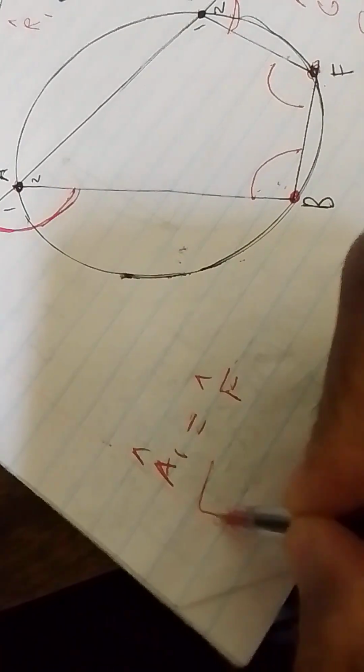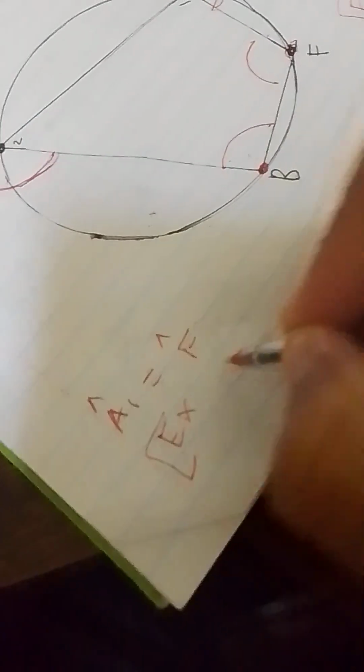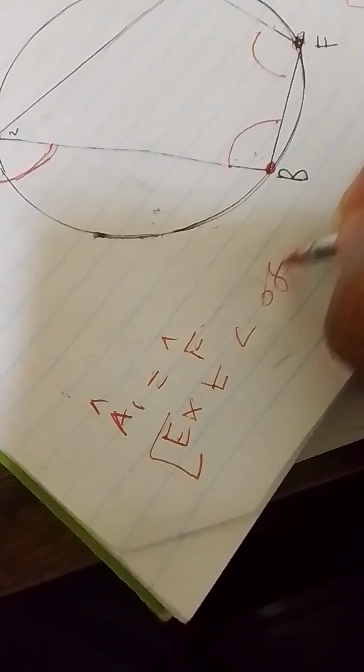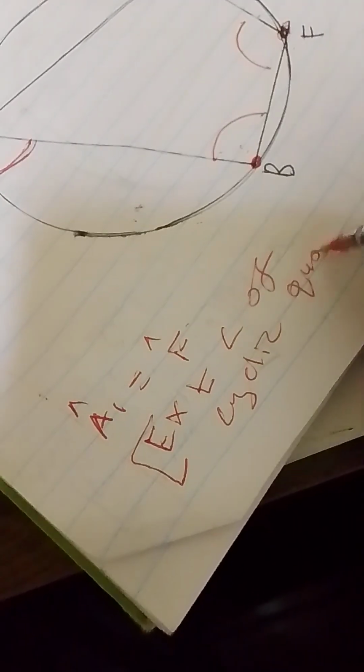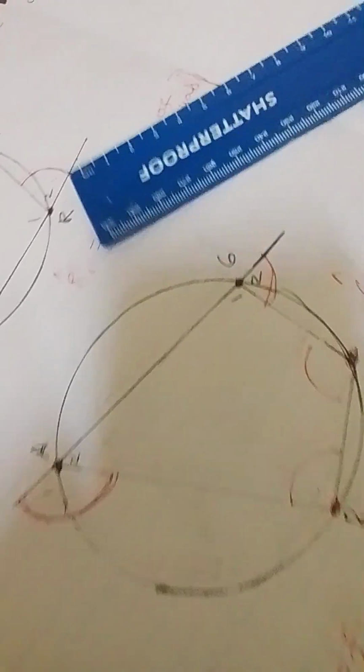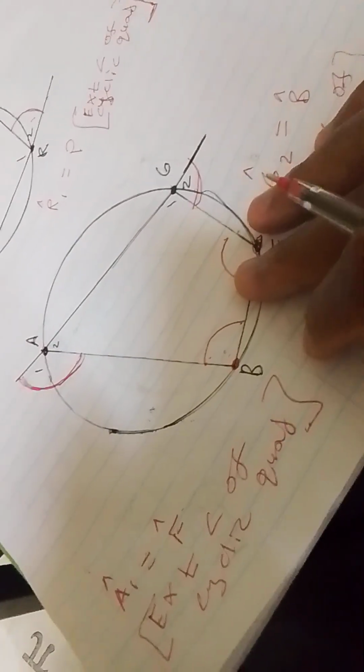And then the reason you say it's an exterior angle of a cyclic quad. So it's a shortened version. We allow you to write it like this. Okay. Let me come back here now. For those that want to see, I'll take a photo of this and send it. So it's fine.